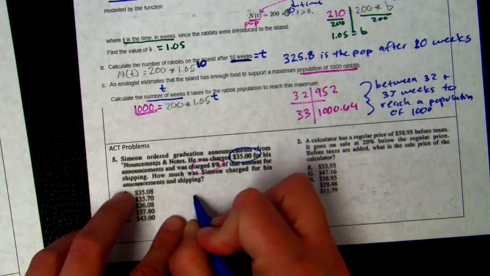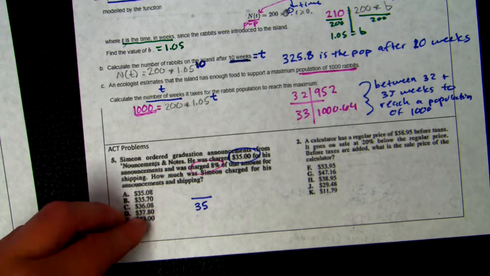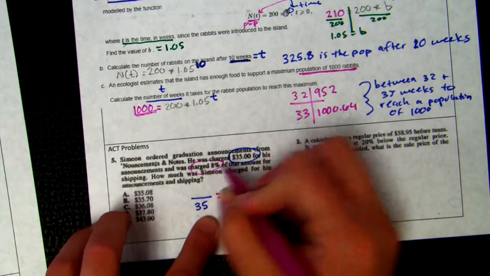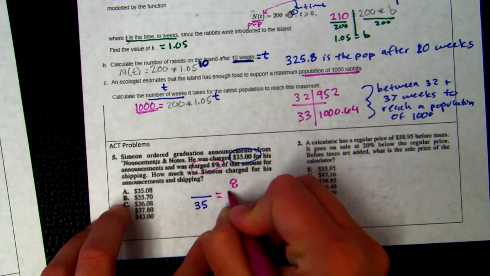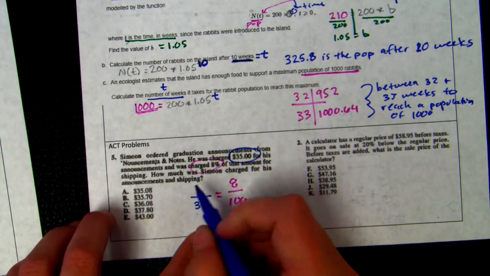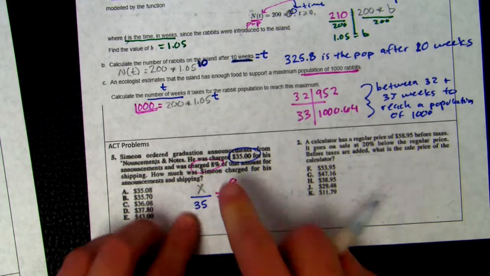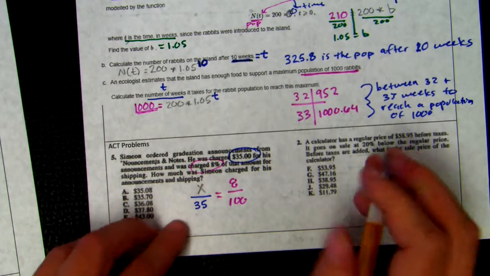Okay, so let's set up our fraction first. Our total is 35. Our percent is 8, which we always write as a percent out of 100. And then we don't know the part. We don't know the value of x. We don't know what 8% of 35 is yet.